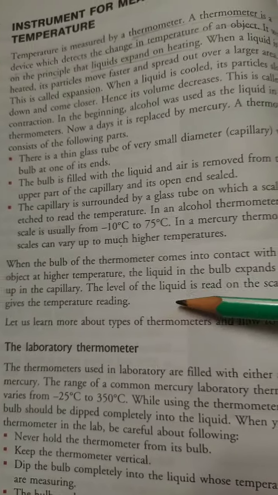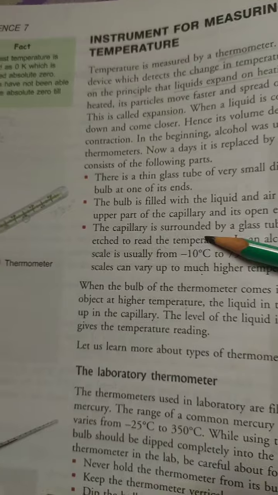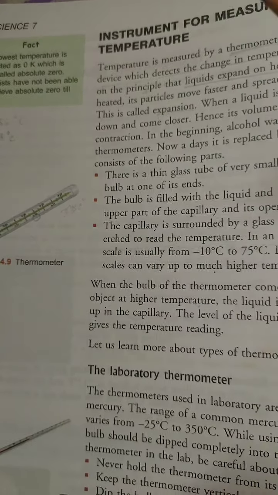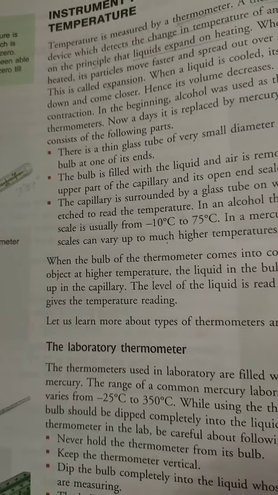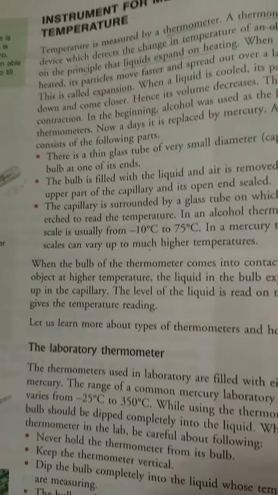Now let us study more about other thermometers and how to use them. We have studied the normal thermometer. Now we are going to read about other laboratory thermometers in the next part.